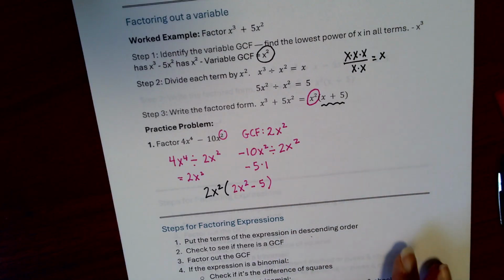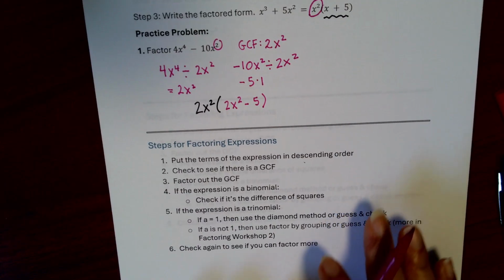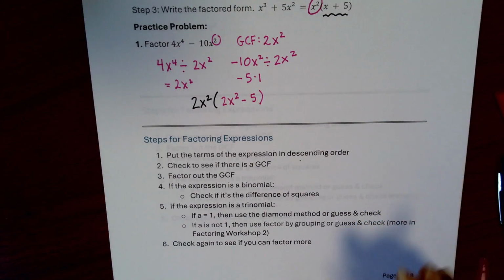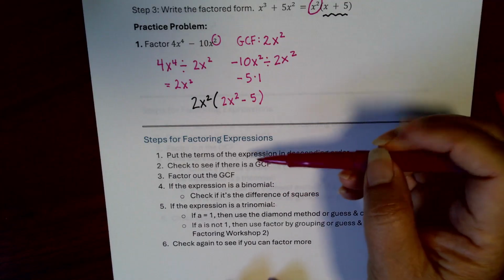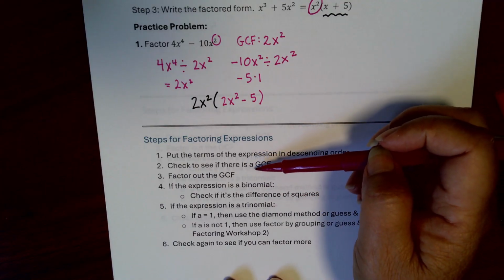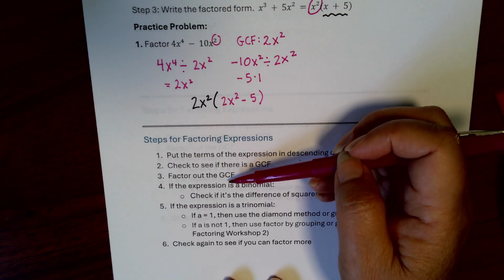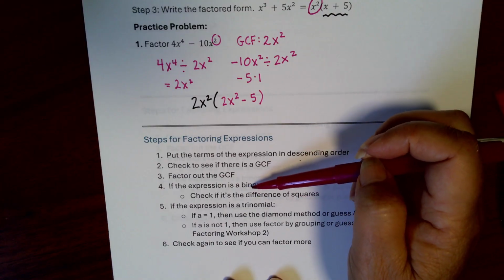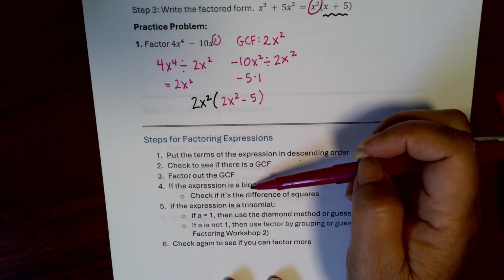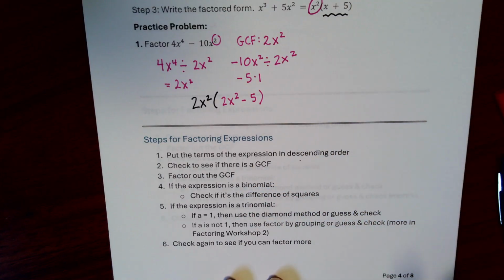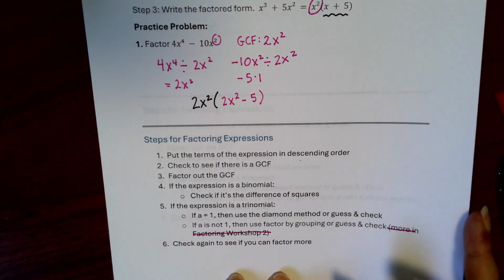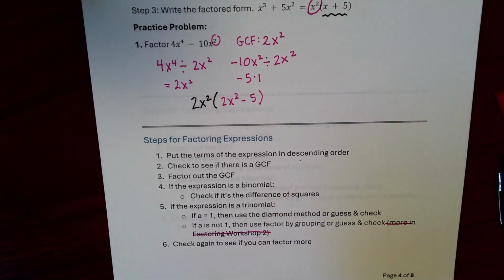Okay, now these are the steps we're going to go over, because we're going to use these techniques when we're factoring trinomials. We've gone over descending order, GCF, factor out. So we've gone through the first 3 steps. Then we can have the difference of squares if we have a binomial, so we'll be checking that. And then we have 2 types of trinomials we're going to do today. Okay, so always check to see if you can factor more.